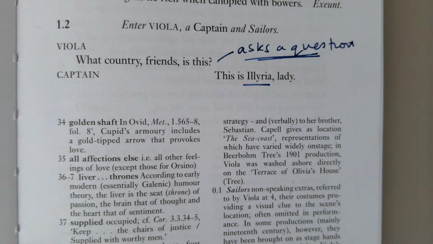Yes? Is it where Orsino is? No, it's not. Not where Orsino is. Where's Illyria?